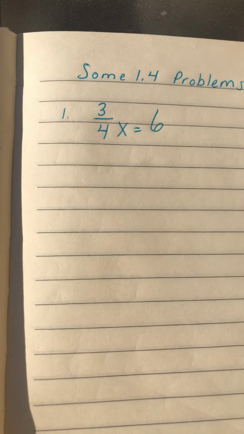I apologize for the lighting. I am still in Colorado, but you get to hear these lovely birds in the background.